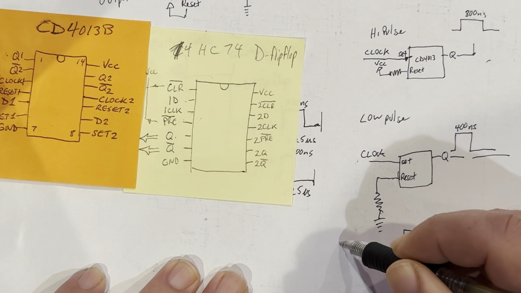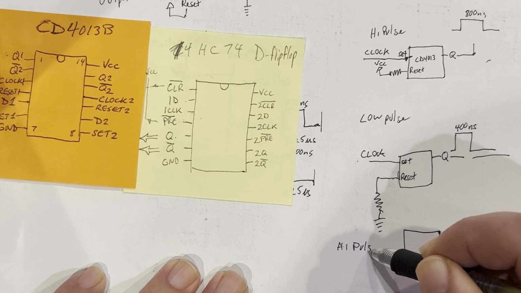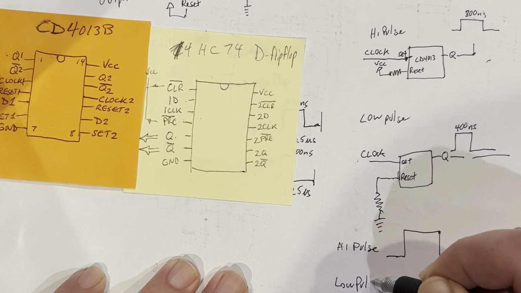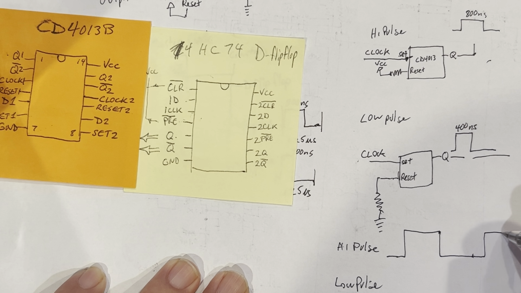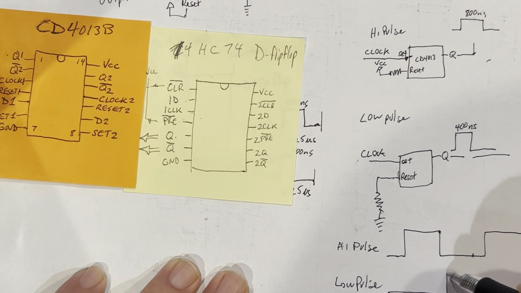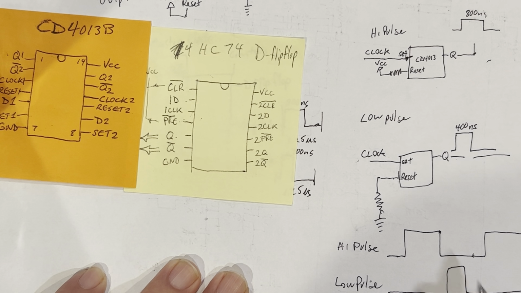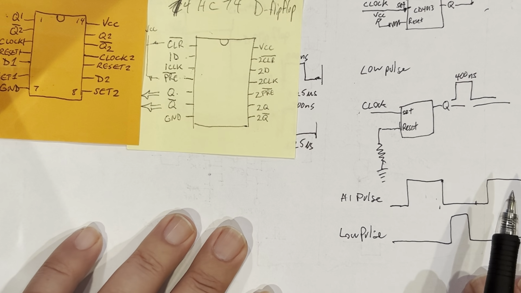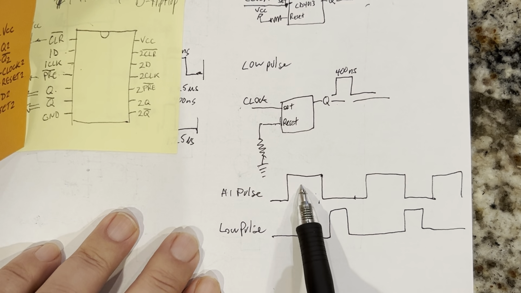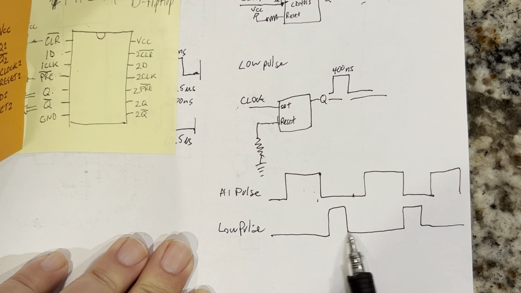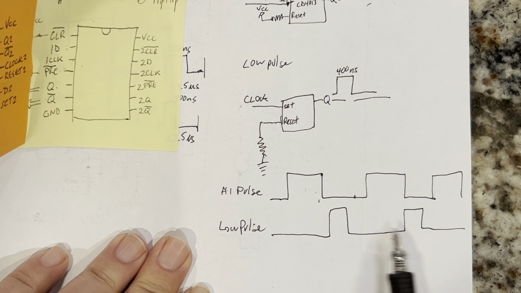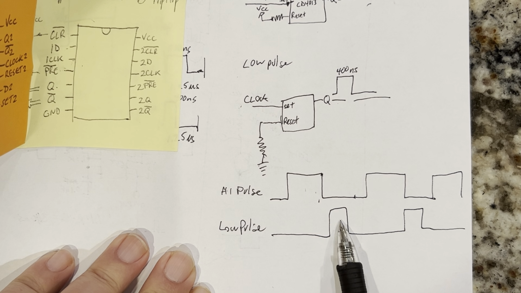This was the high pulse, and this was the low pulse. So I would get a high pulse and I would get a low pulse, and they were pretty stable as monostable triggers, but they weren't in sync.